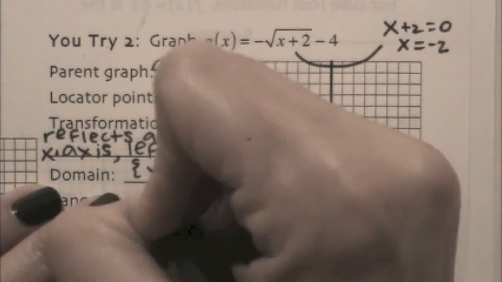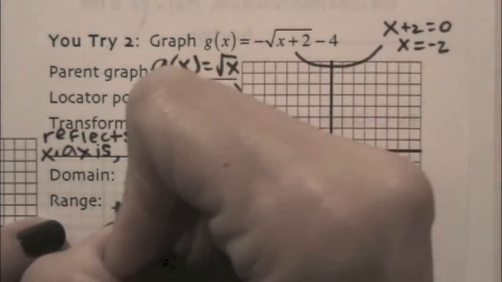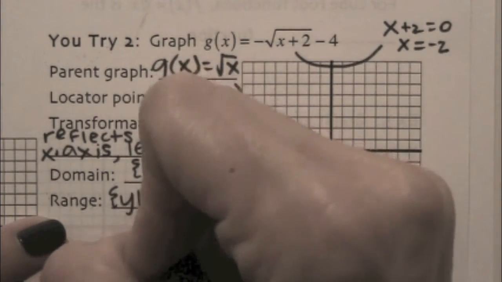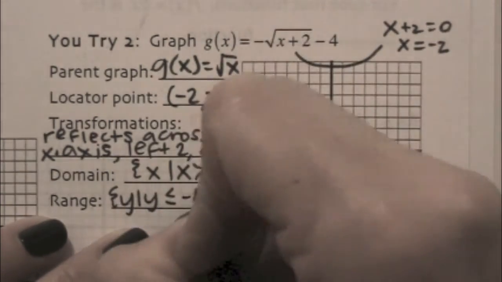Domain: x such that x is greater or equal to negative 2. And the range is y such that y this time is less than or equal to negative 4.